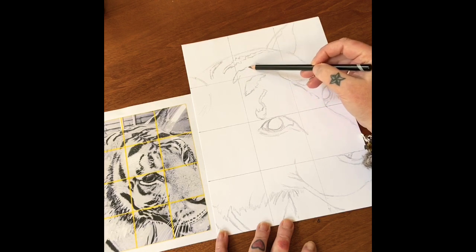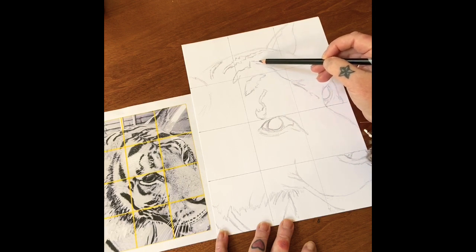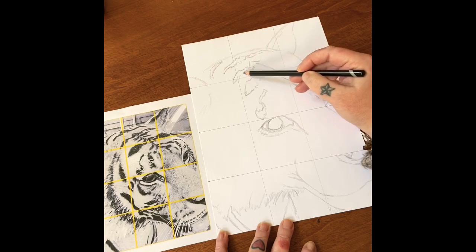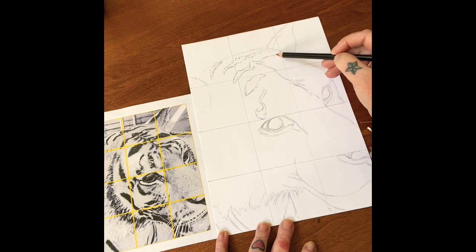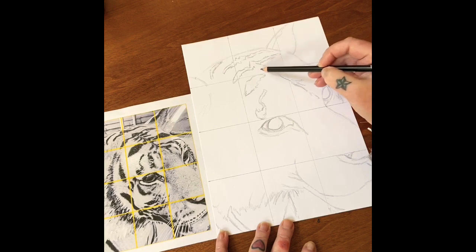I always say that the more time you put into adding detail, the better the drawing will be and the happier you'll be with it. Just keep it nice and loose.